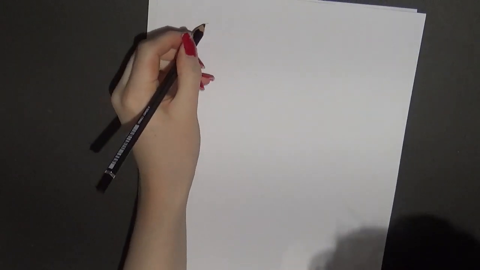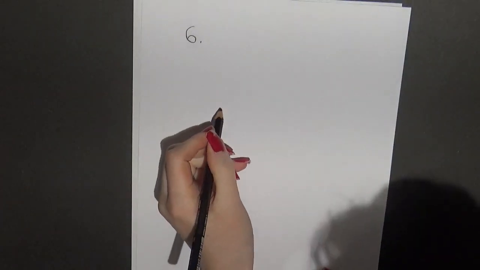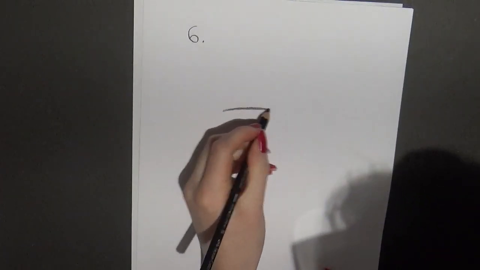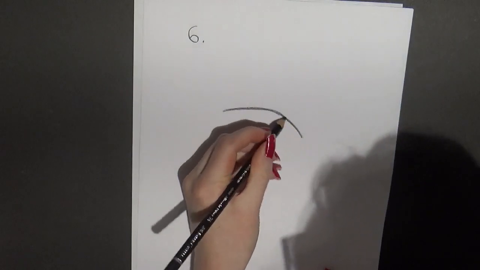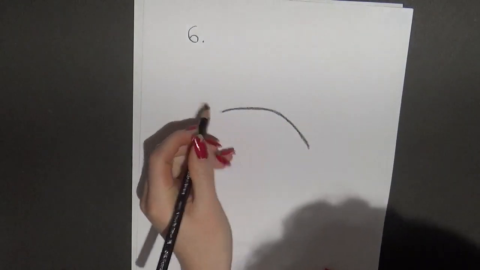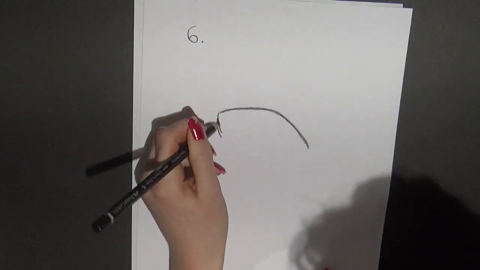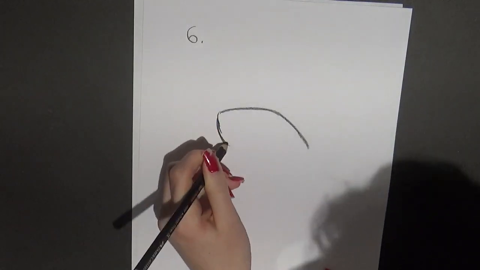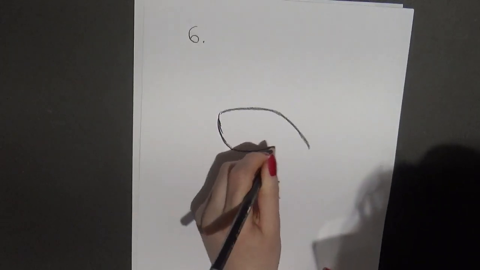Number 6 is what I call the sharp eye, which obviously by the name is sharper than the rest of the eyes. And what I mean by this is if you look where the top and bottom meets of the eye, where like the cornea is, it is much sharper than the others.